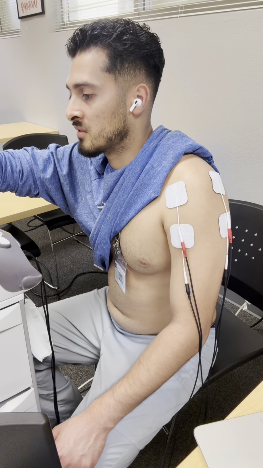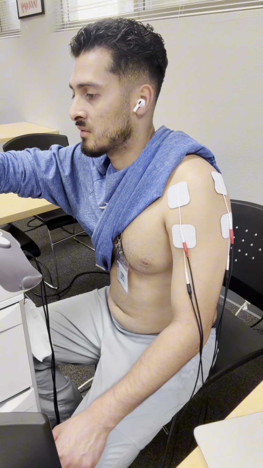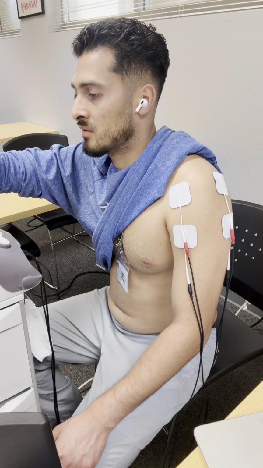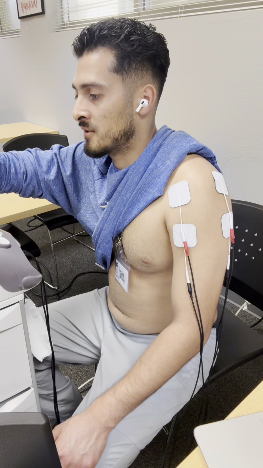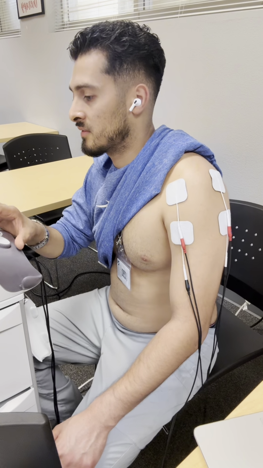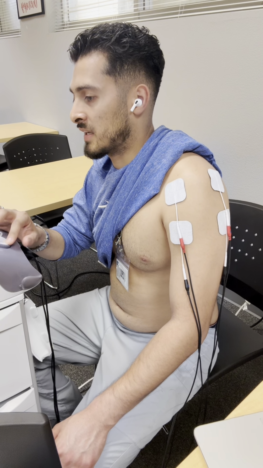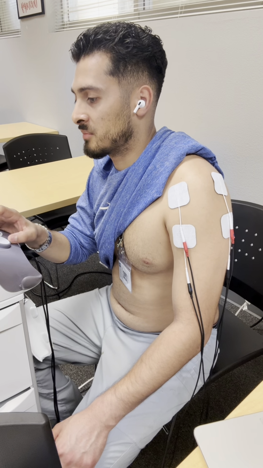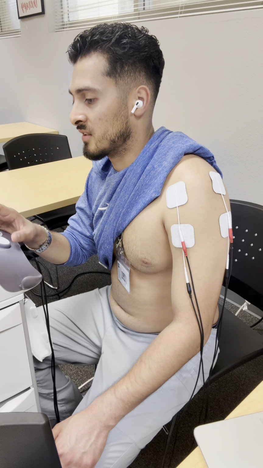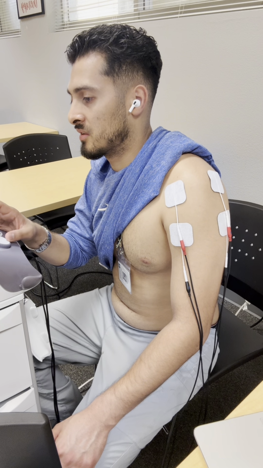And then, let's see. Let's take it back to 45. So as you change the degrees of the vector position, it's gonna make one channel less than the other.